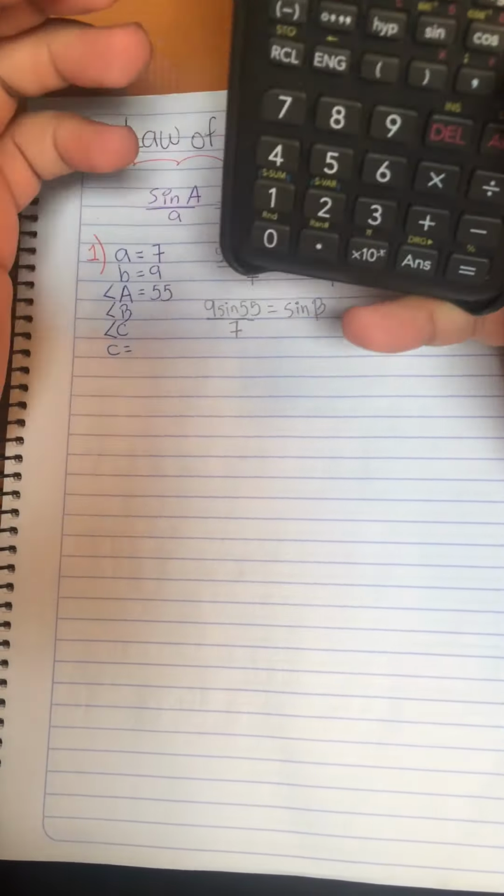That is going to be the measurement of angle B. So the measurement of angle B is going to be the inverse sine of this number. The inverse sine of 1.05 gives an error, which means that the inverse sine of this number is not defined.